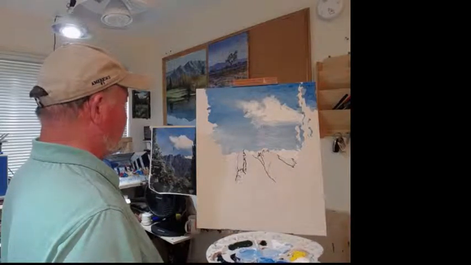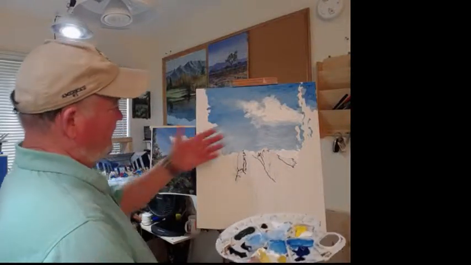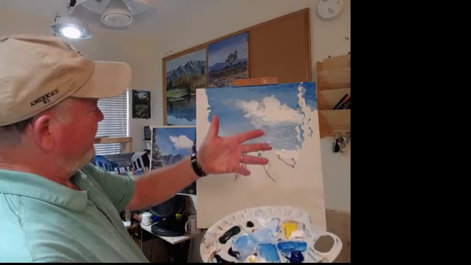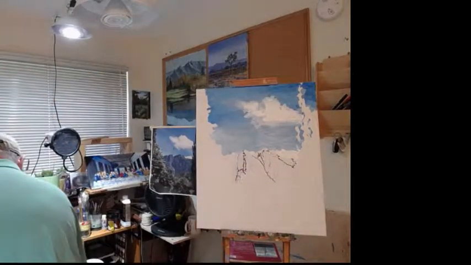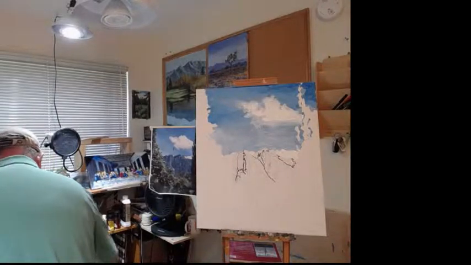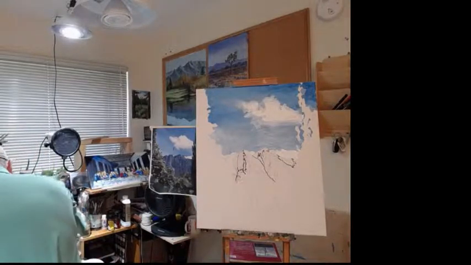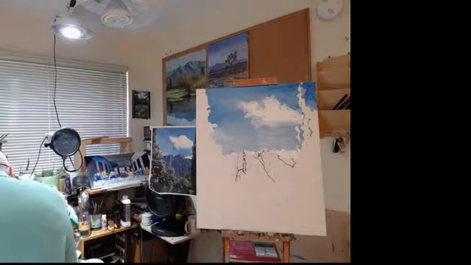Now here's the next layer, coming forward, the mountains. Now I've got a different palette for the mountains. Having painted a few mountains, I started to get a feel for the colors and the pigments needed.